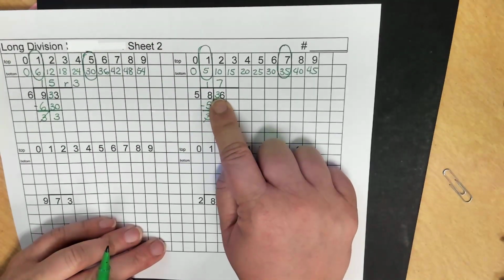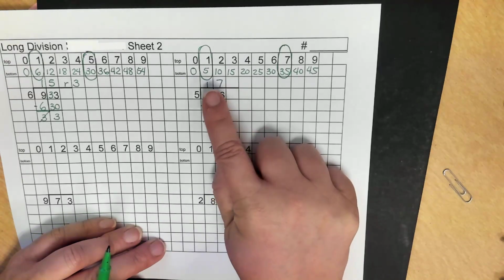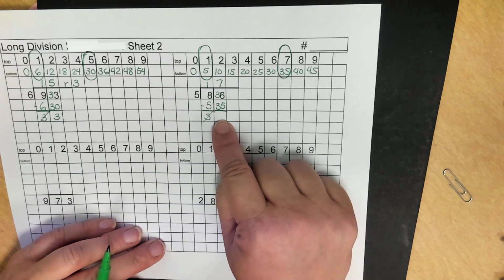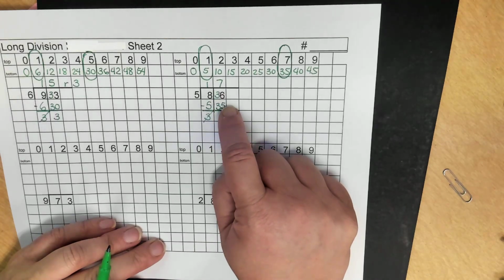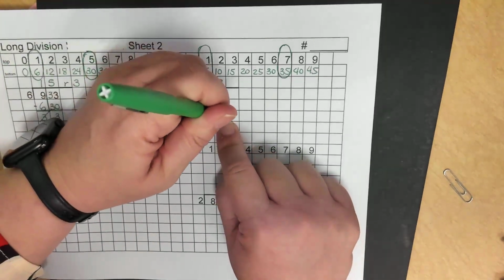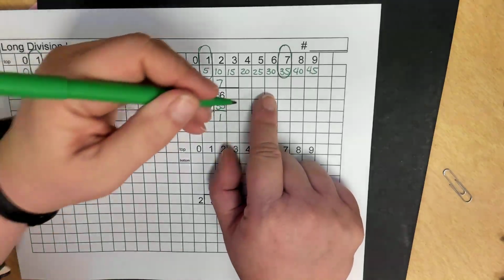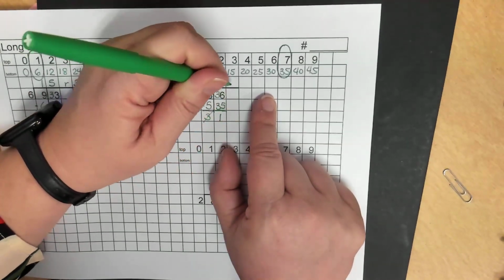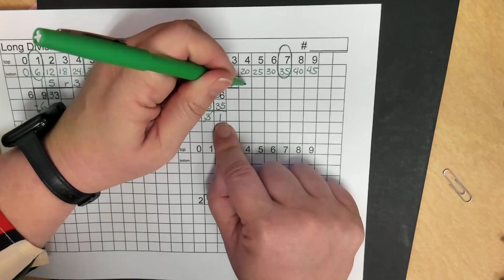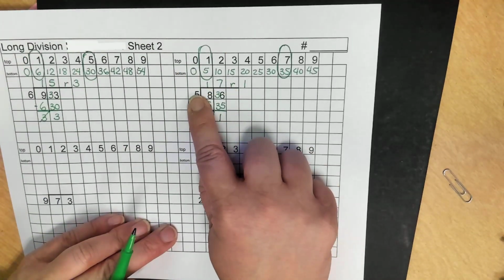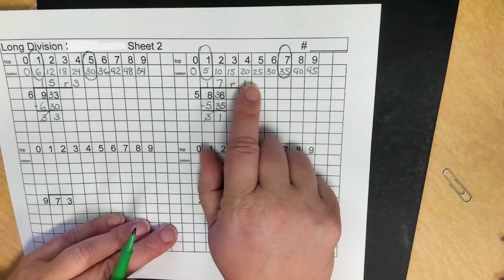If I had 36 of something and I took away 7 groups of 5, I used 35 of them, I have how many left? 36 minus 35 is 1. There's nothing else here, so I am going to call this my remainder. I have 1 left. So 86 divided by 5 is 17, remainder 1.